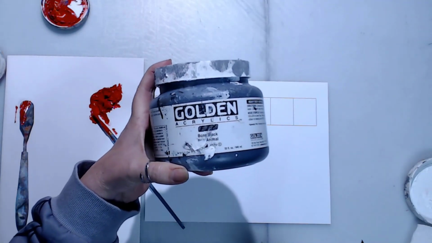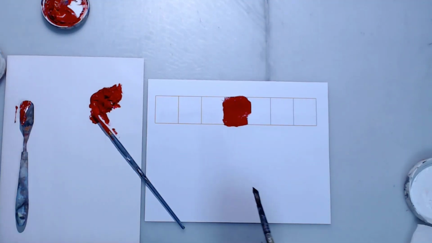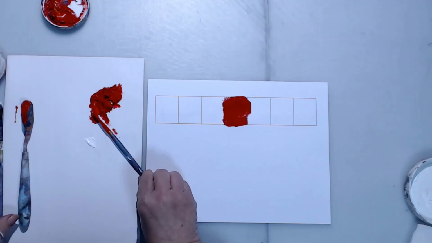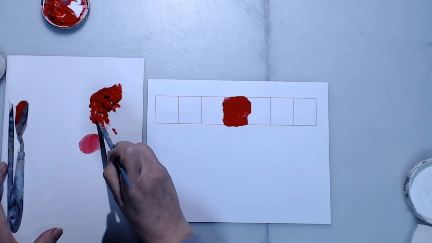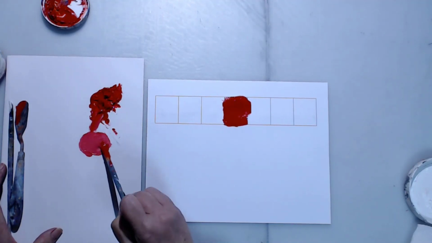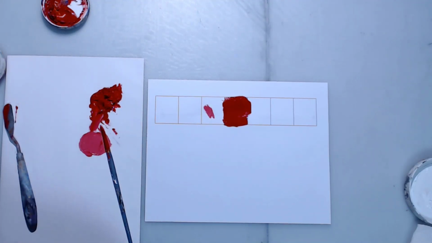You could use any black to darken my value. So I'm going to add just a little bit of white here and some red, and you're going to get kind of like a pink here. I'm going to add a little bit more.